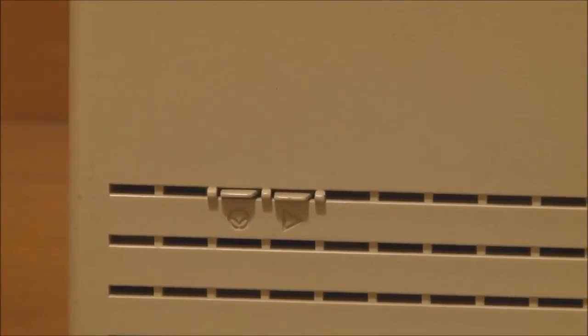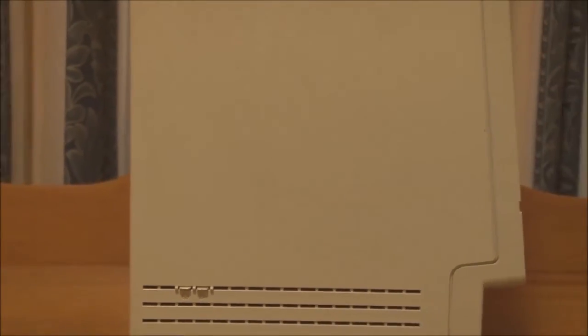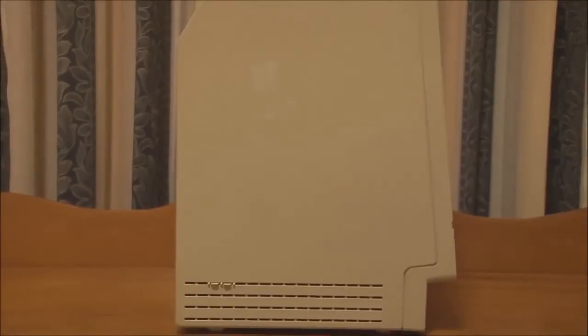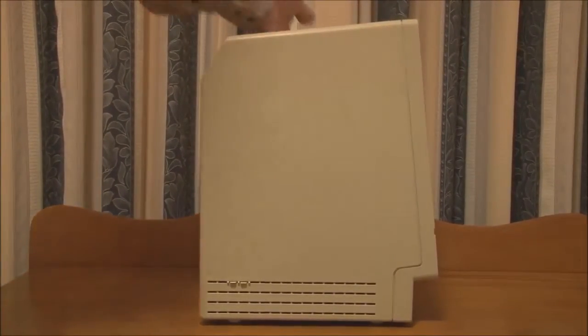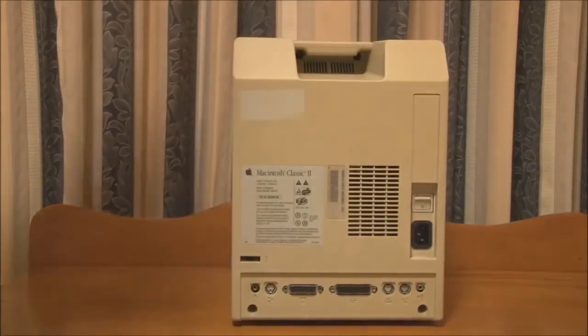The logic board did have the required switches, but you had to clip an external switch onto the casing in order to use them. But on this model, they are now standard. So that's the side, and now we'll have a look at the back.